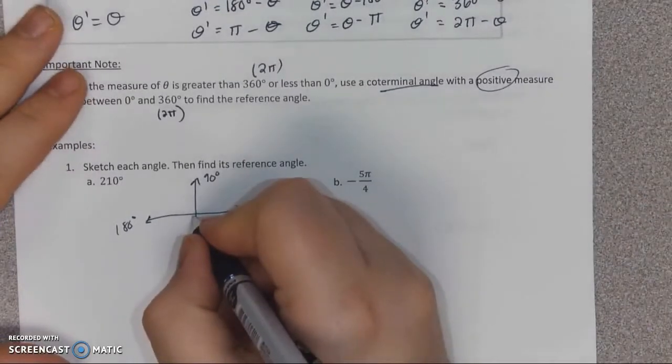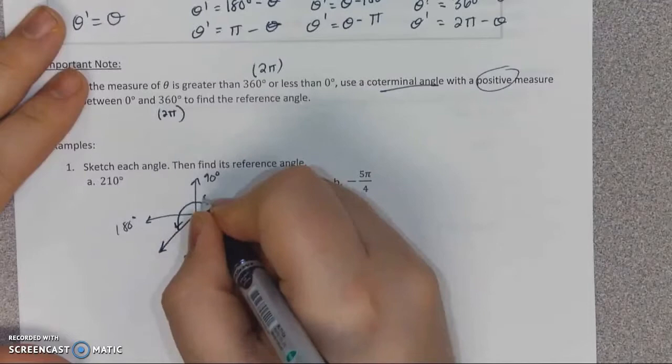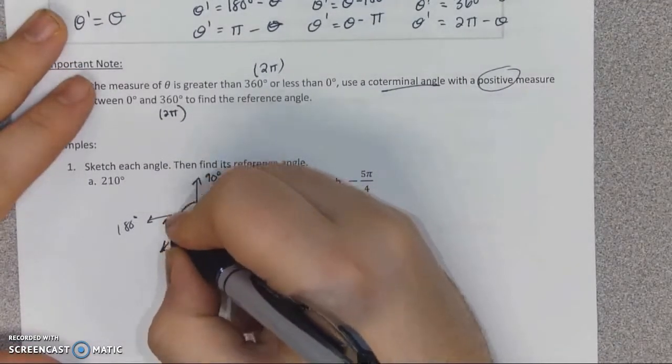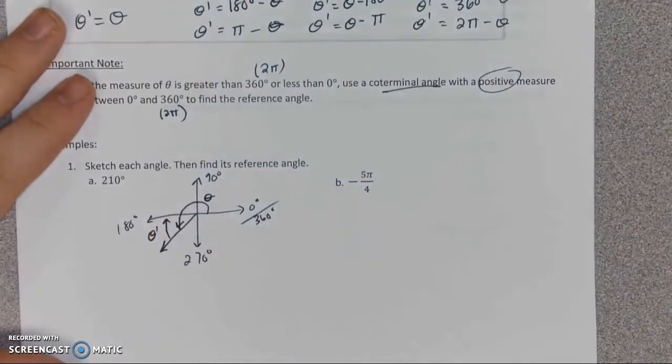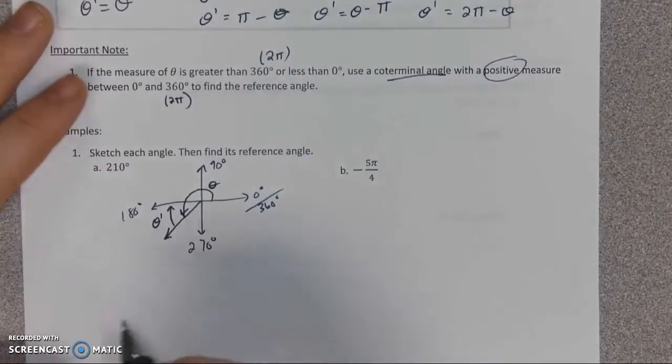So 210 degrees would be somewhere in between here, so this would be in quadrant 3. So this is my theta. This means this right here is theta prime. So I'm trying to find the measure of this angle.